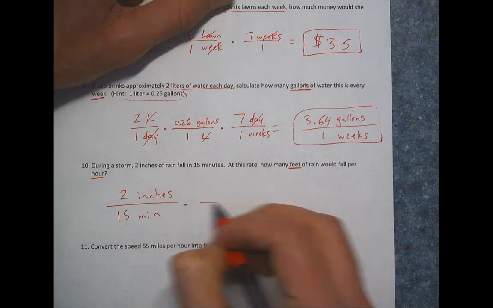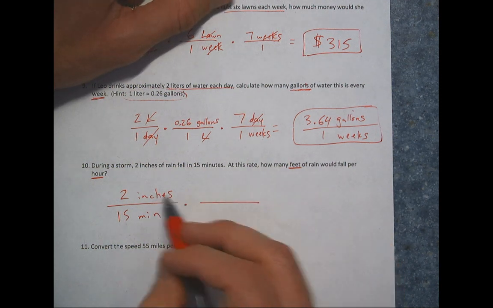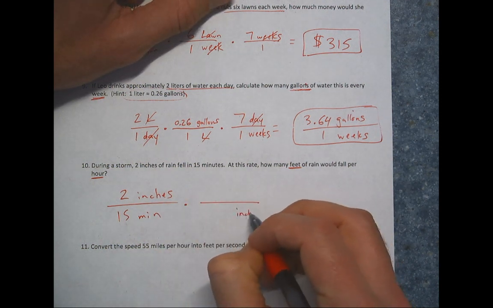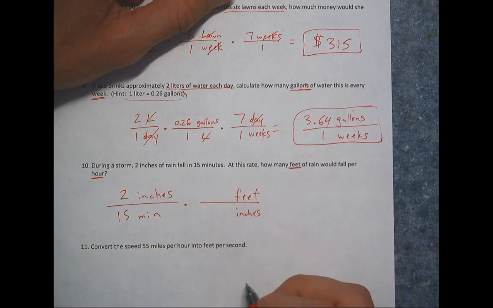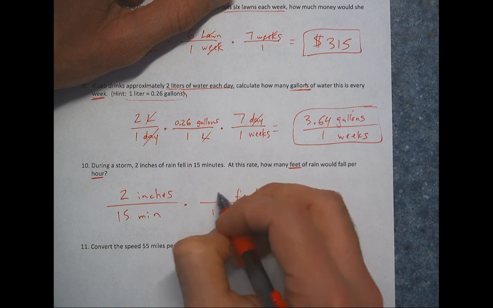So it doesn't matter which one you start with. If you want to start with going inches to feet, put inches on the bottom so it cancels, feet on top. So we know there's 12 inches in 1 foot.